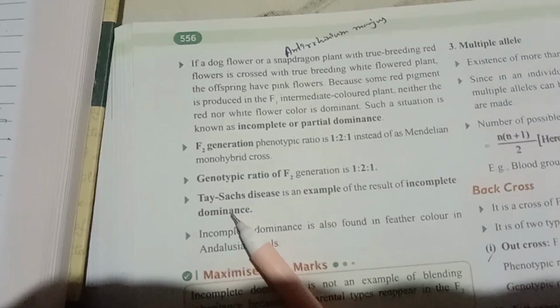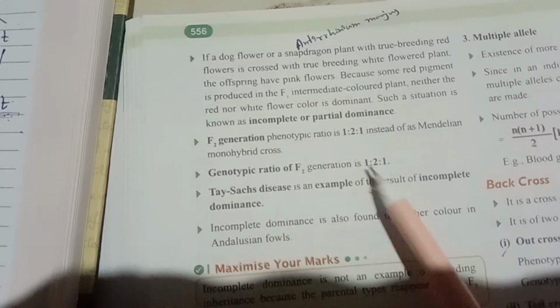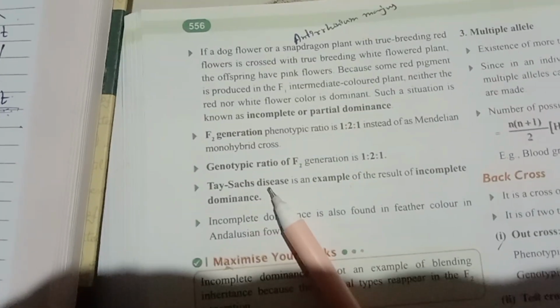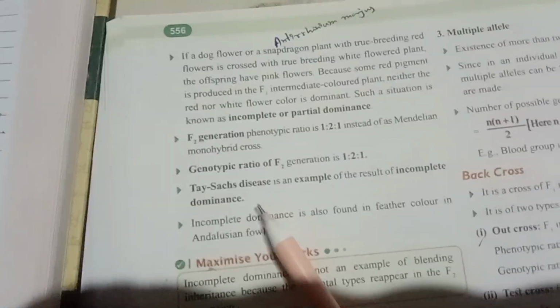You can remember it just as Tay-Sachs disease is an example of the result of incomplete dominance, and Tay-Sachs disease is an autosomal recessive disorder. Later we will read about it.